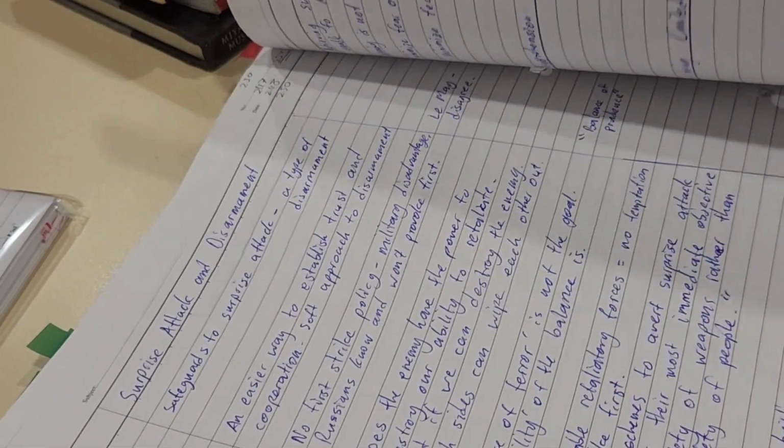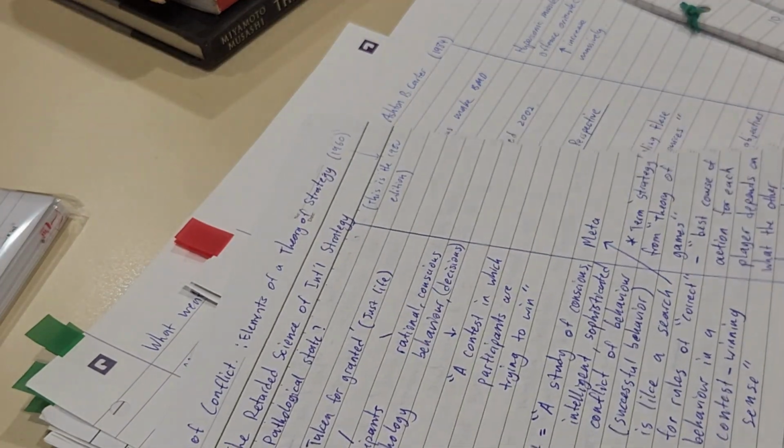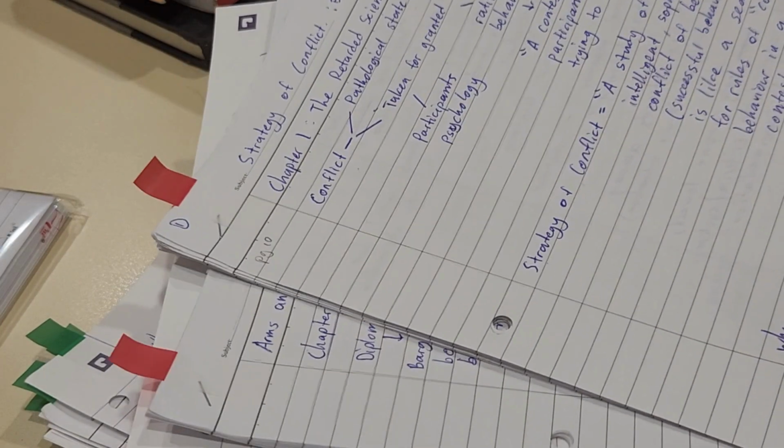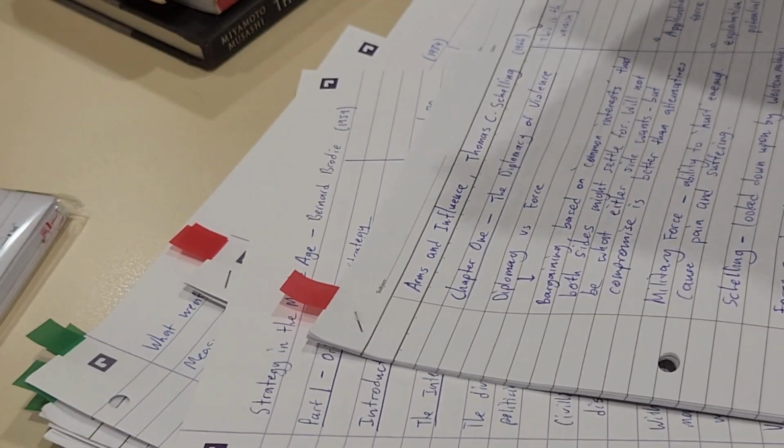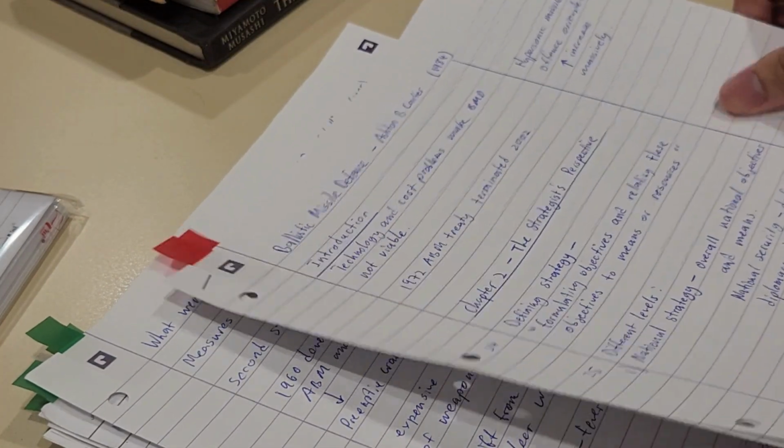Well, there's that. So those are the core three books that I remember, because these two I enjoyed a lot, Strategy in the Missile Age and Arms and Influence, and this one because I hated it. So that's that. Now you get to the other parts here.